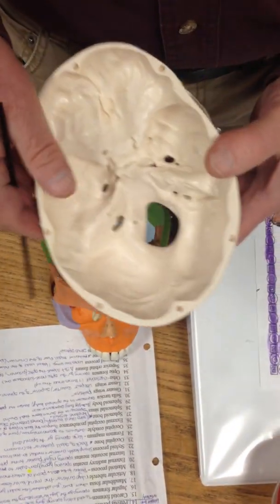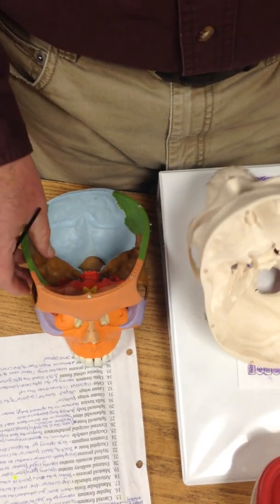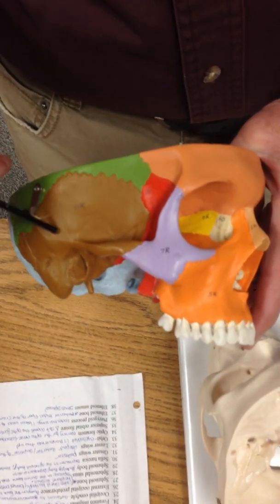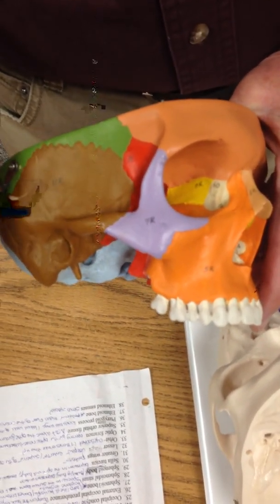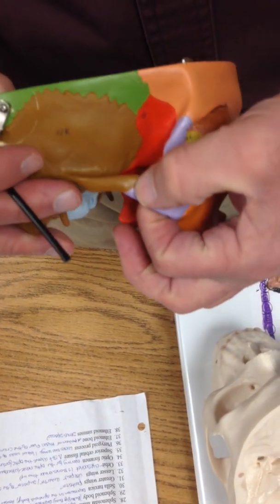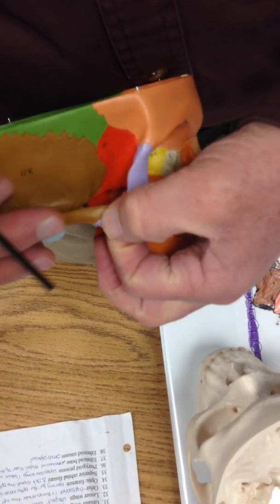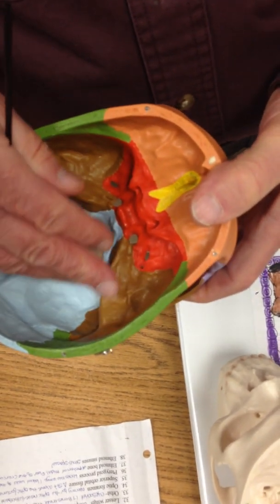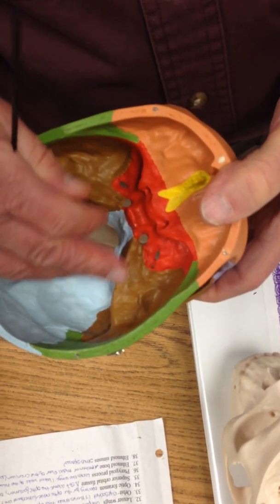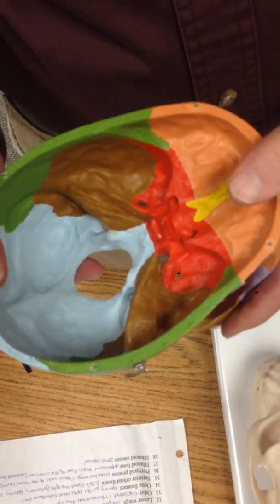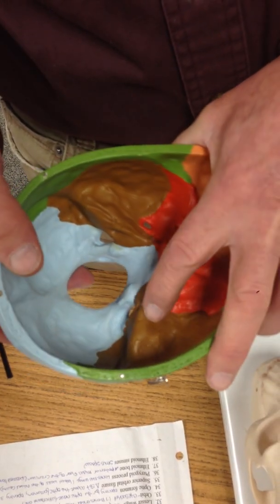Okay, where are we at? We're at the temporal bone. The temporal bone is here on the side of the skull, and in the temporal bone there is a process right here, which is the zygomatic process of the temporal bone. The petrous portion is the portion here that houses the middle and inner ear, and this is our hardest portion of the skull, or the hardest bone in the body.